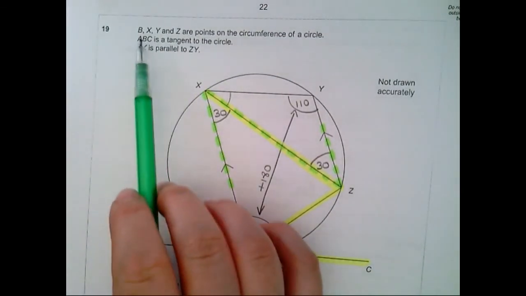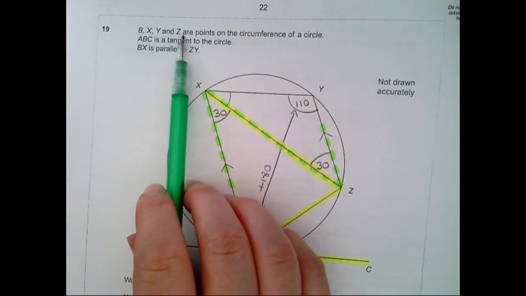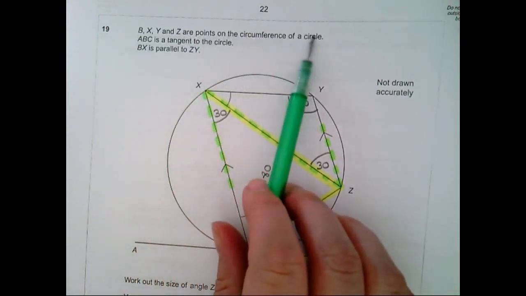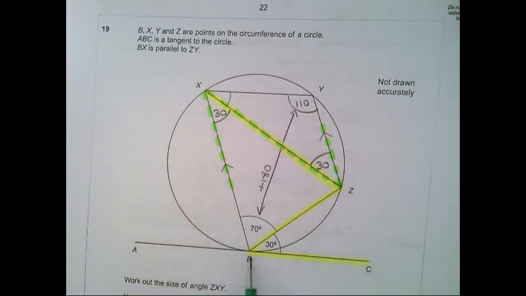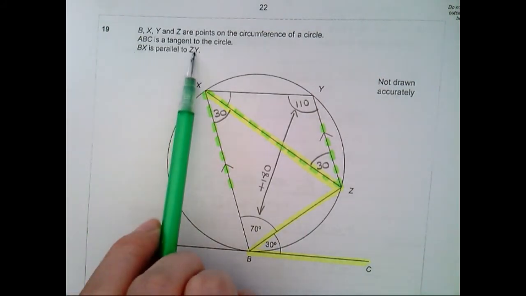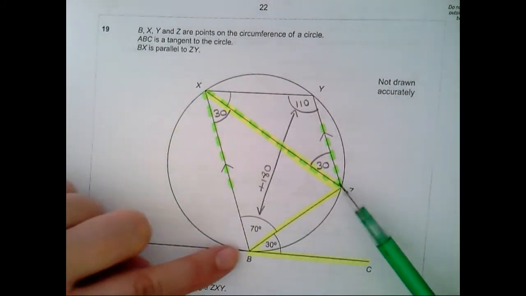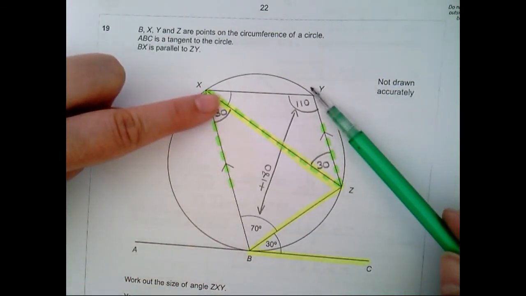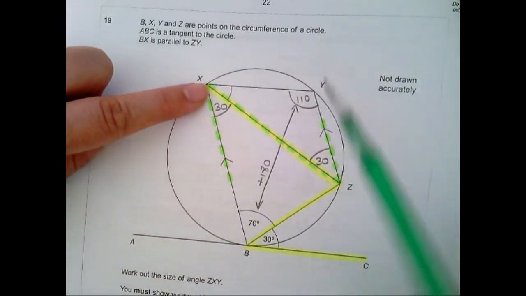Right, question 19. B, X, Y and Z are points on the circumference of a circle. A, B, C is a tangent along the outside of the circle, and BX is parallel to ZY. So they're telling you these two lines here are parallel.